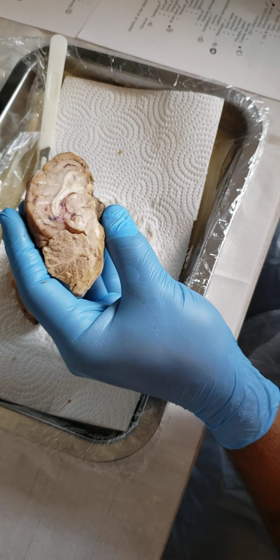Next, we have the cerebral peduncle, as well as the superior colliculus, which is right here on top. Then the inferior colliculus, which is the bottom section. So the superior, then the inferior.